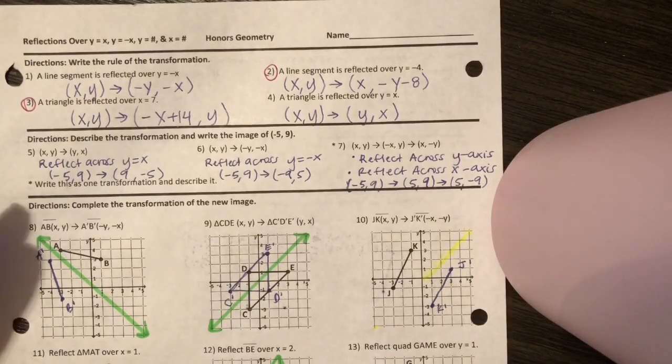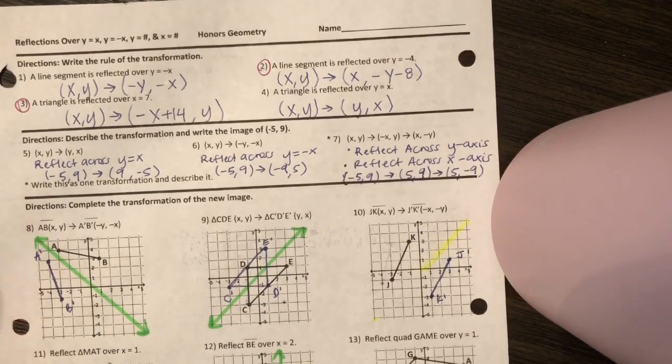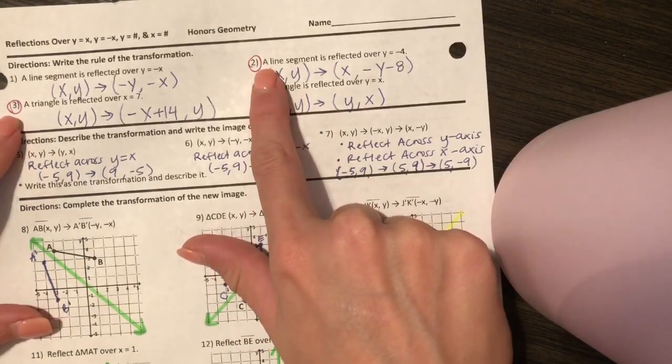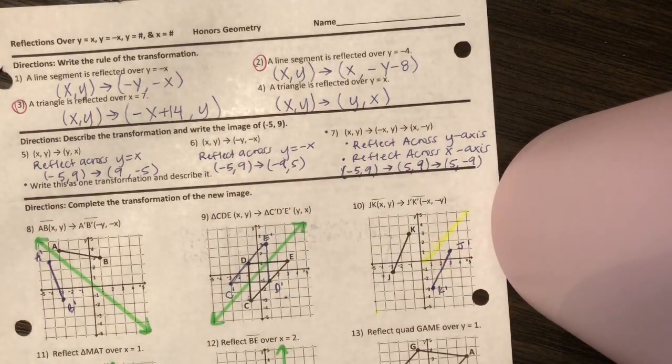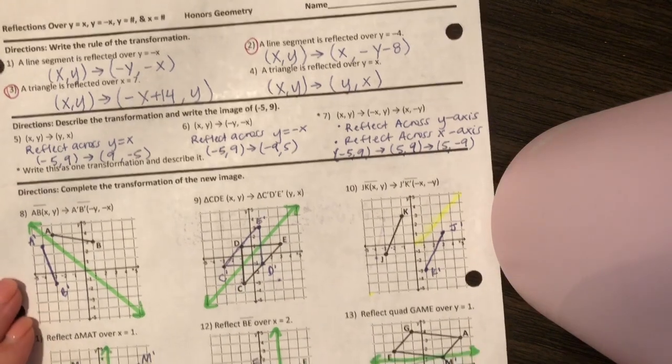Okay guys, so I wanted to go over your homework from last night as well. You'll notice that some of these questions are circled. That just means if you have any confusion, make sure that you go back and watch that YouTube video on reflecting over horizontal and vertical lines, okay? I'm going to go kind of fast. Since this is a video, you can pause it at any point to slow it down, okay?